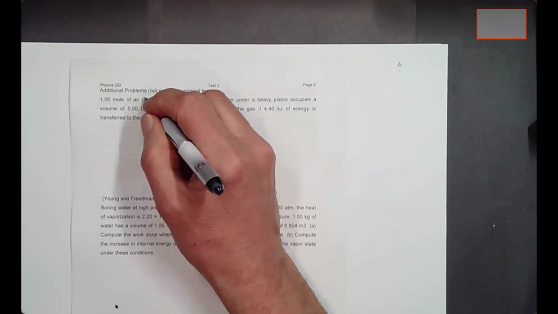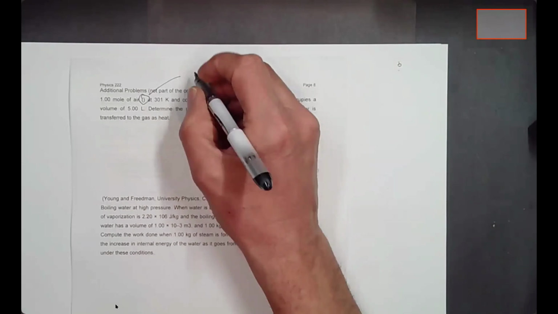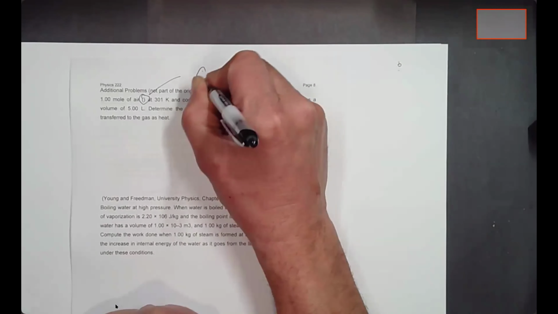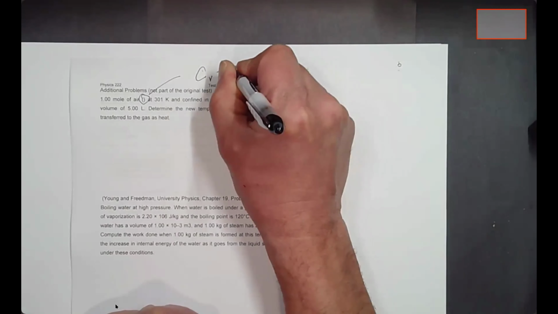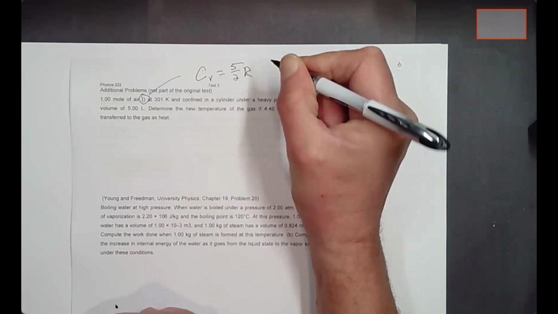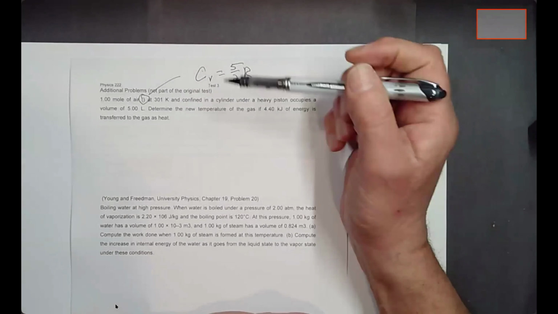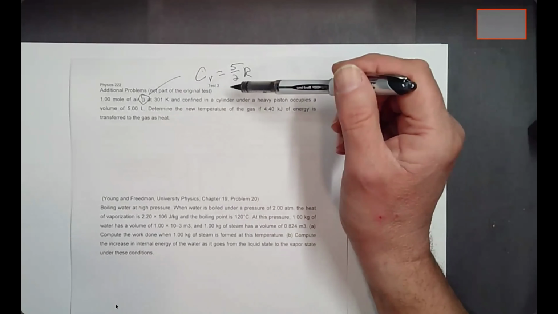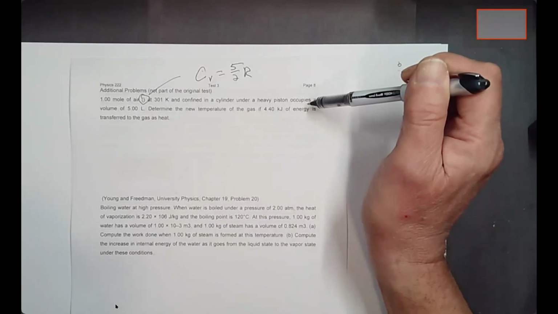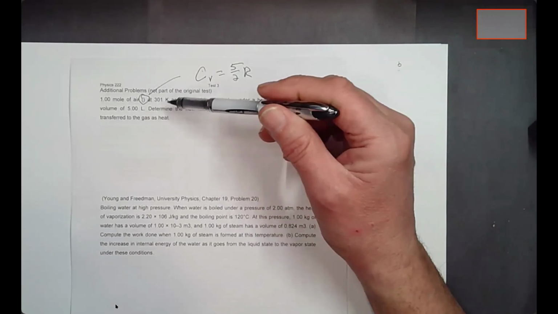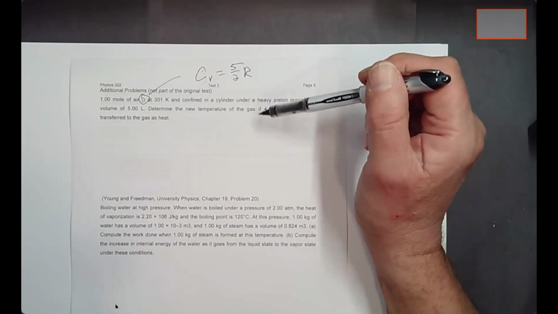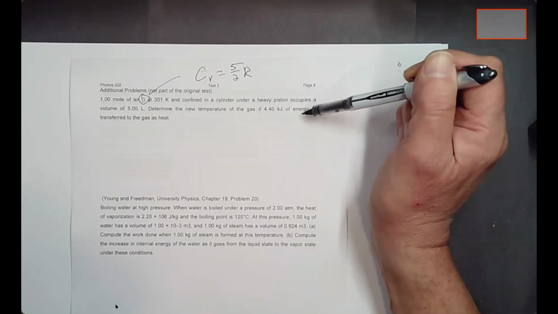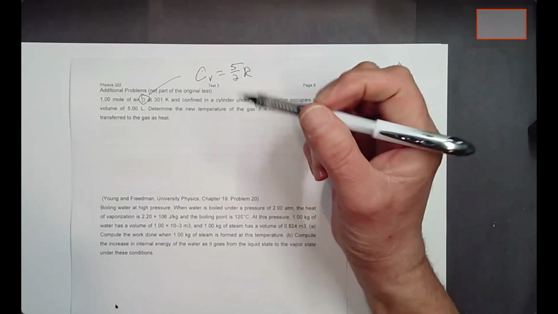When I copied it and pasted it in here, what was supposed to be in these parentheses was supposed to say C sub V is equal to 5/2 R. Anyway, the air is at 301 Kelvin and confined in a cylinder under a heavy piston, and it occupies a volume of 5 liters. Determine the new temperature of the gas if 4.40 kilojoules of energy is transferred to the gas as heat.